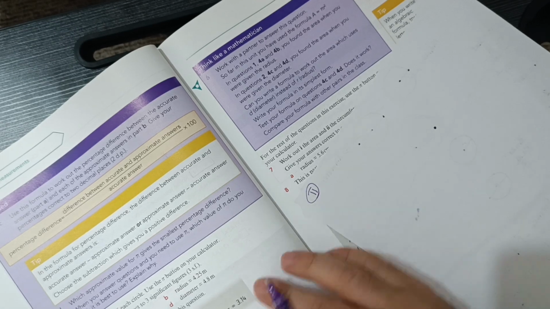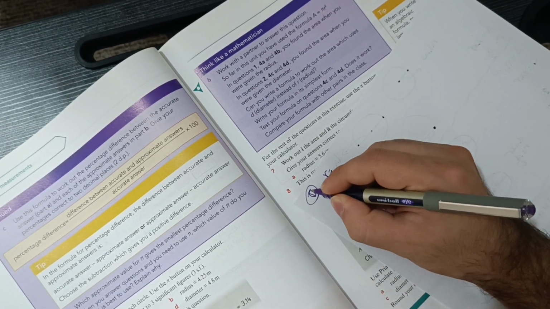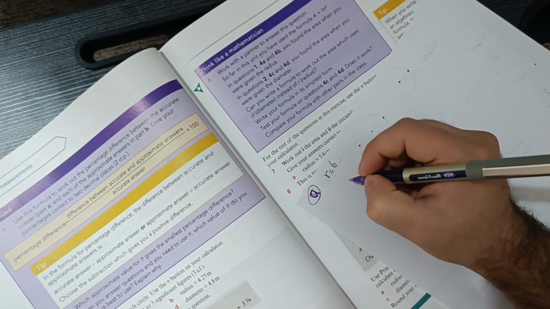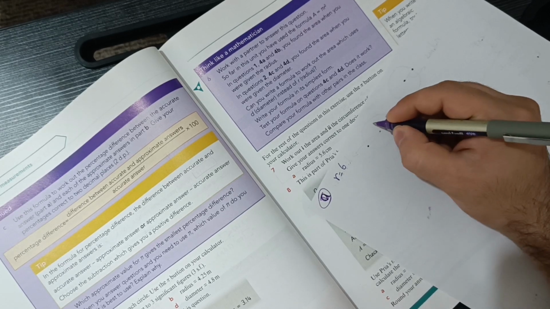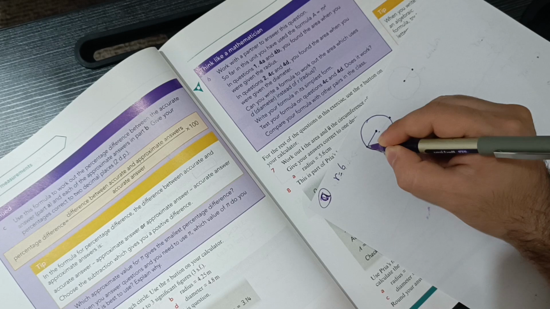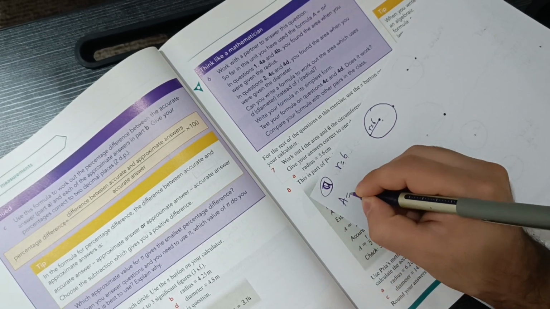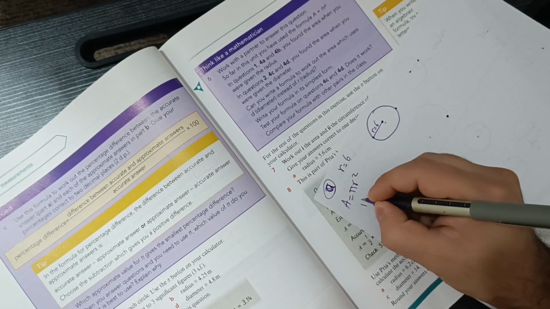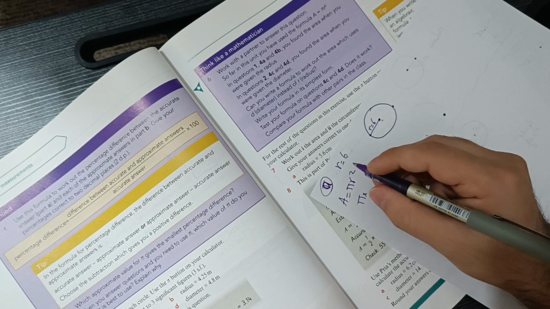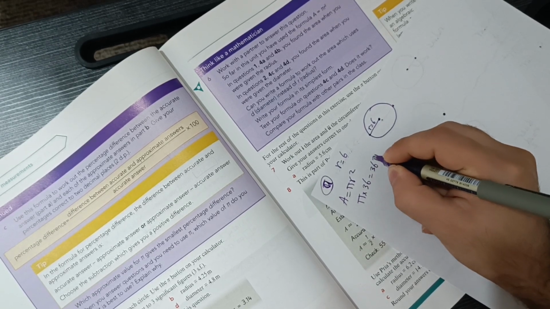A. So the radius is given. Let's say it's part A. The radius is 6. Imagine our circle is something like this, with radius 6. Perfect. So area is equal to pi r squared. I will just keep pi as pi, times r, which is 6, so 6 squared, 36.